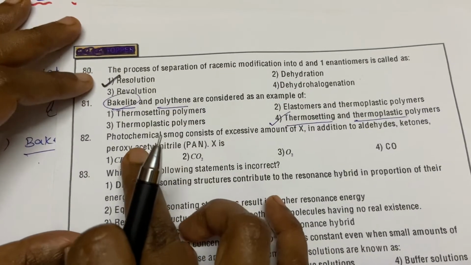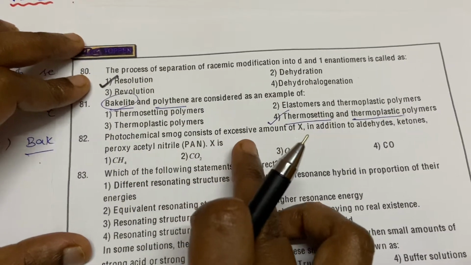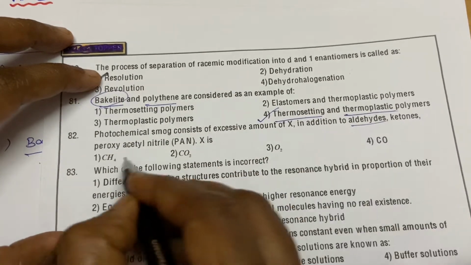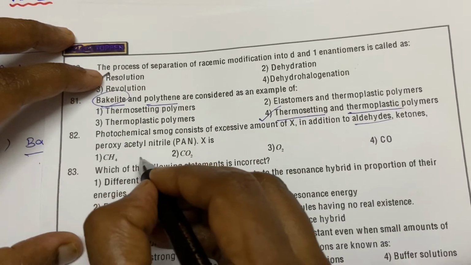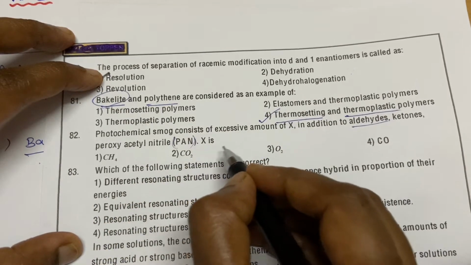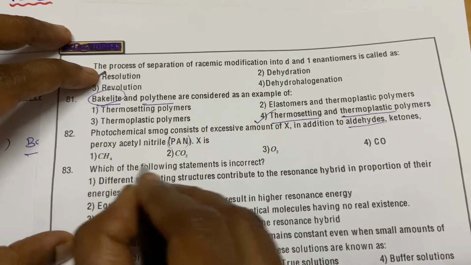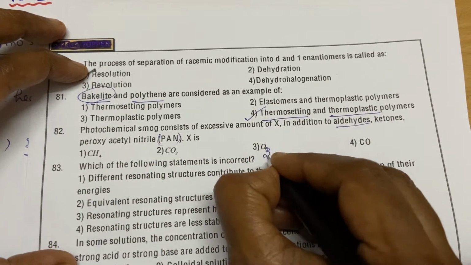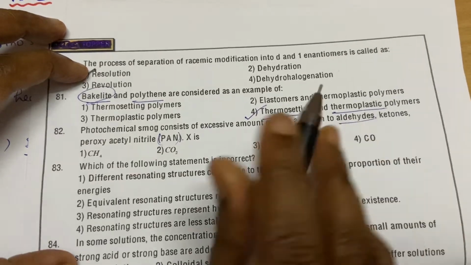So next question. Photochemical smog consists of excessive amount of X in addition to aldehydes, ketones, and peroxyacetyl nitrate, whose abbreviation is PAN. What is X? Here the set of options are given, which is methane, carbon dioxide, ozone, students, not oxygen, and carbon monoxide.